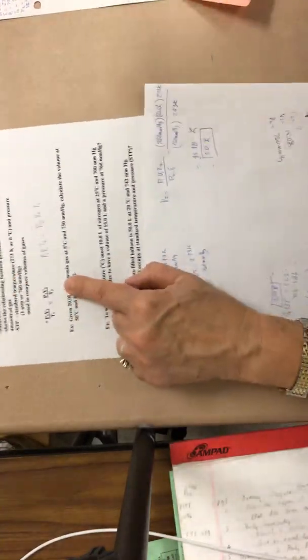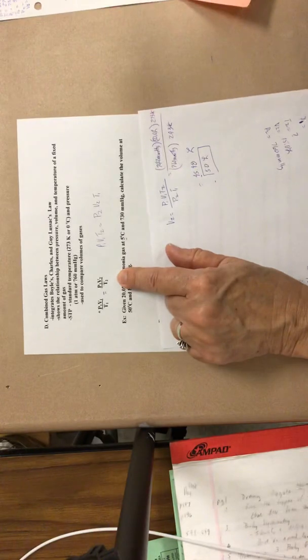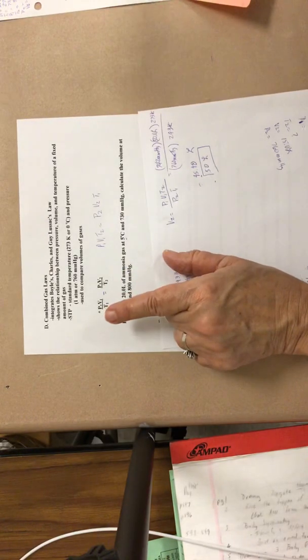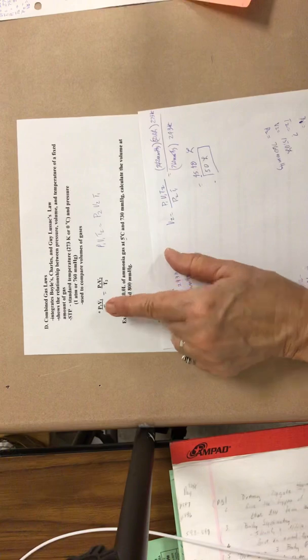Okay, so that is the combined gas law. So this is the formula you'll use, P1 V1 over T1 is equal to P2 V2 over T2, if you are dealing with an initial set of pressure, volume, and temp, and going to a new set of any one of those. Thank you. Now you can complete your homework set.